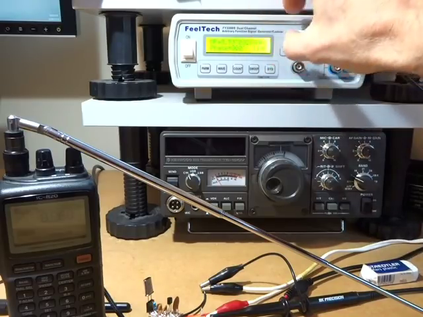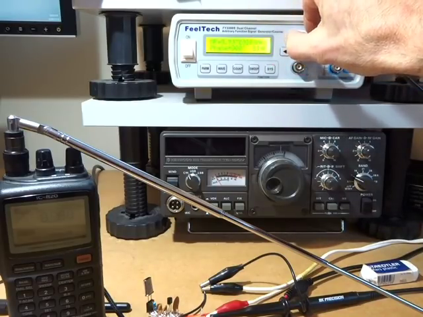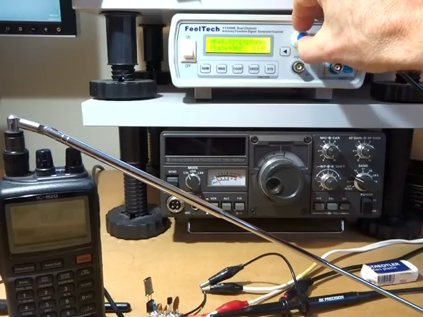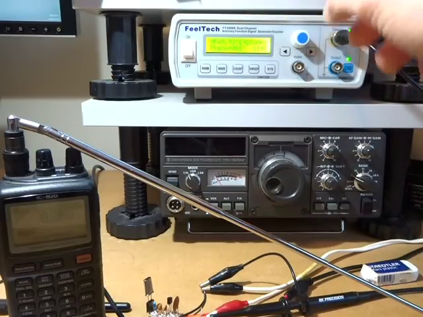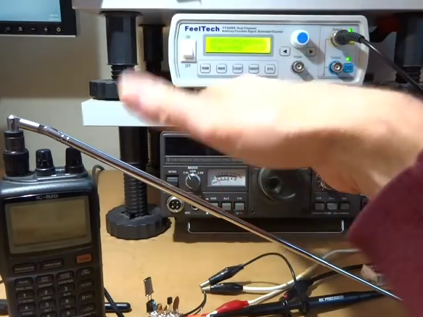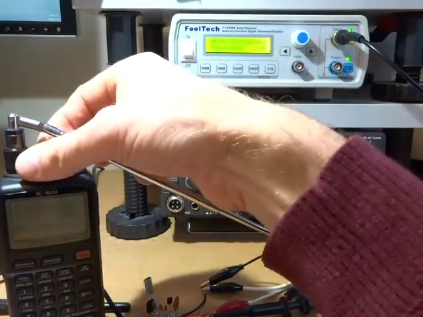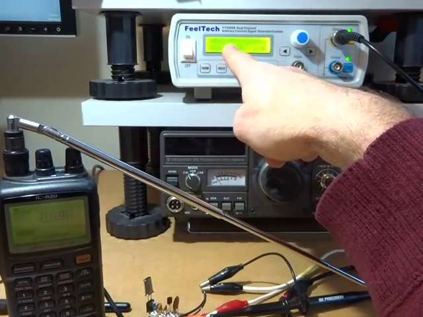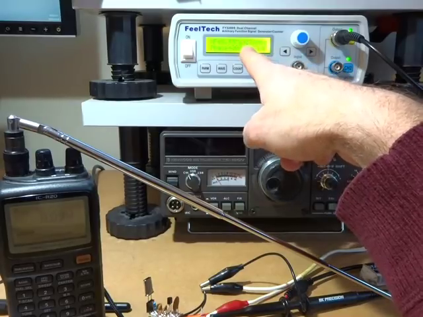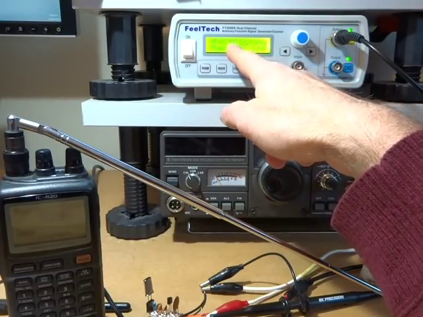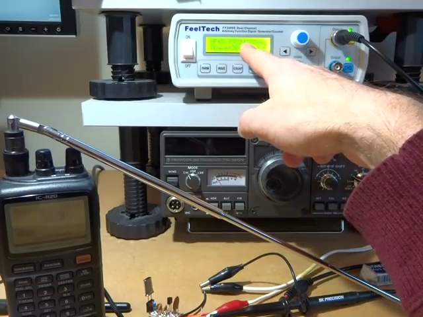So this is down to ones of hertz. So to me, that's spot on frequency. So with some confidence I can say, all things being equal in terms of the errors of all the circuitry here, that crystal is oscillating at 8.997090 hertz.